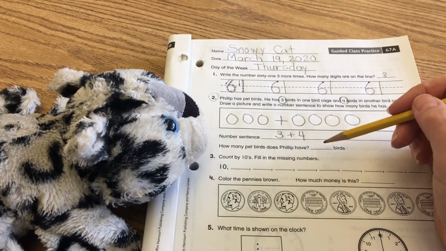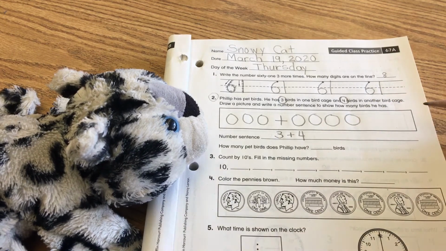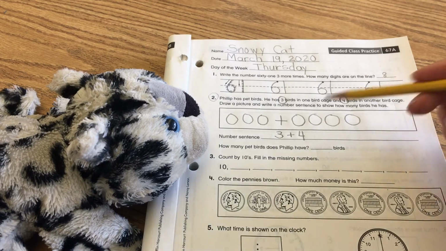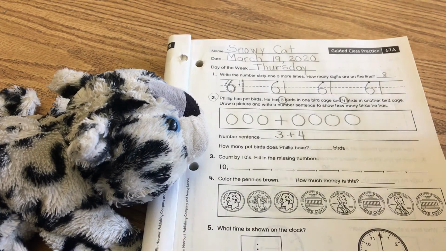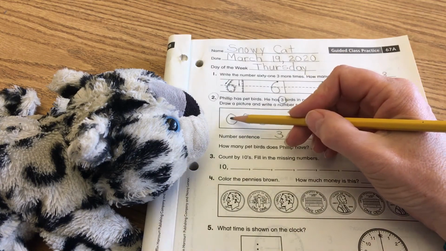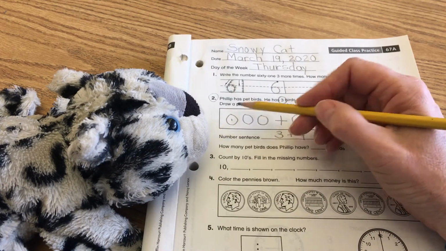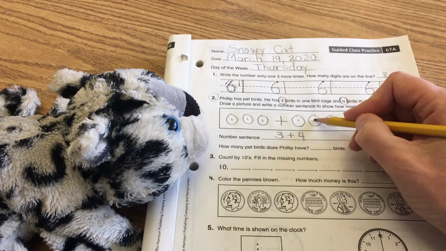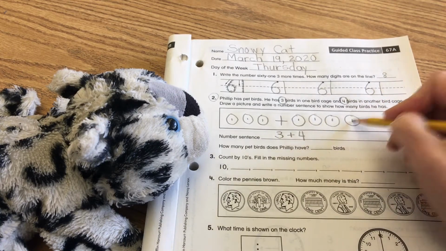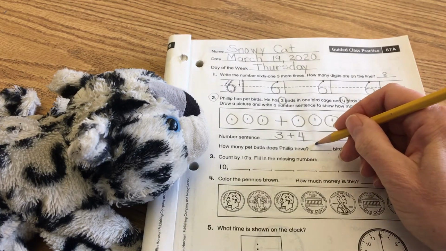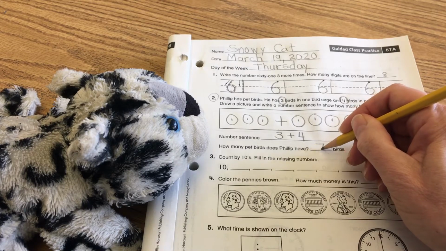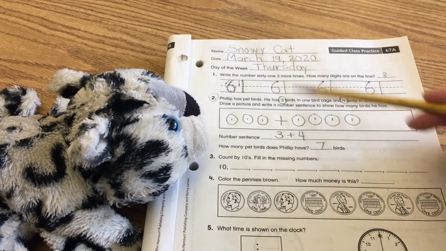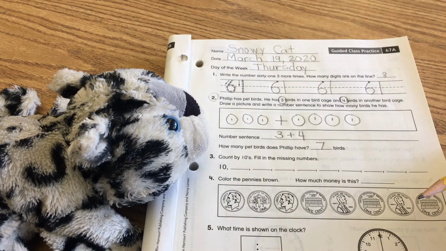So how many pet birds does Philip have? We don't have to use our fingers or counters or anything like that. We have created the data in the box above, and we just count our circles. So we go 1, 2, 3, 4, 5, 6, 7. There we go. And the 7 starts here. You go over and down. Philip has 7 pet birds. All right.